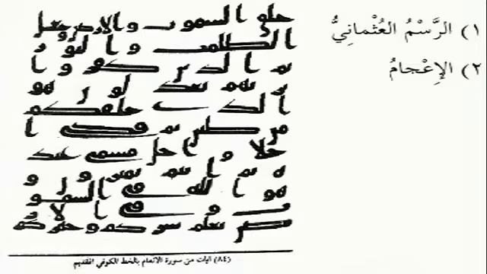The second is al-i'jam. Al-i'jam is a masdar from which conjugation, which form? Yes, from the fourth form, a'jama, yu'jimu, i'jamun. I'jam is putting the dots.